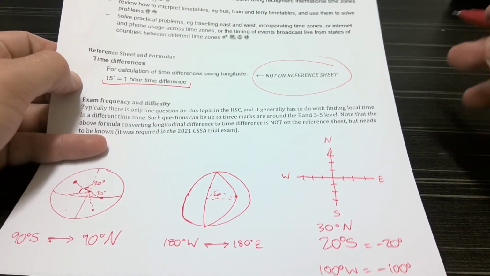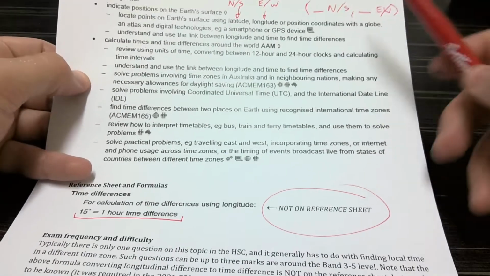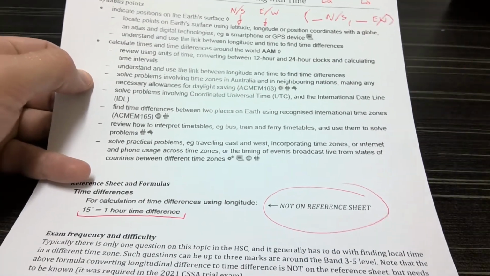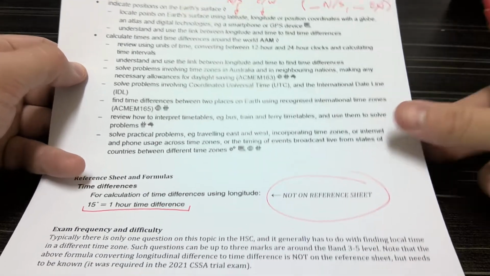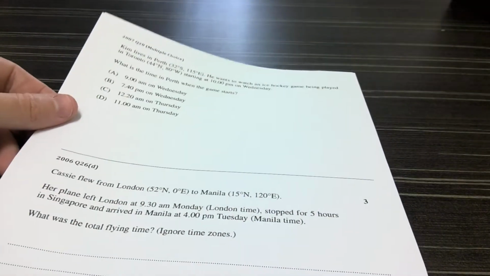In any case, as it says here, you need to be able to find the difference between latitudes and longitudes. So just realizing when you need to add and when to subtract is important. Anyway, now that I've rambled on for a bit, let's do some past HSC questions.